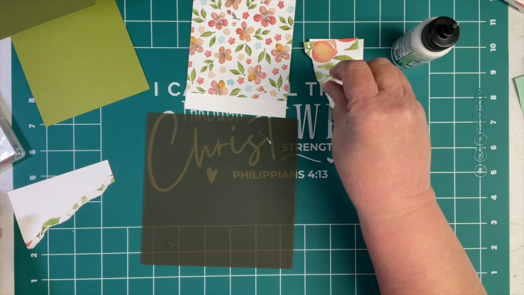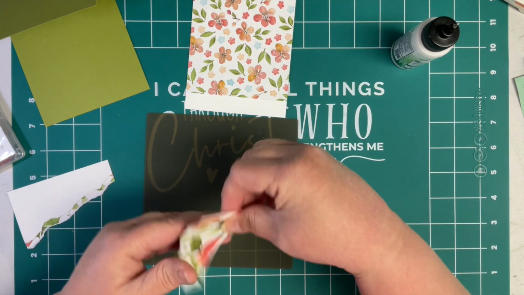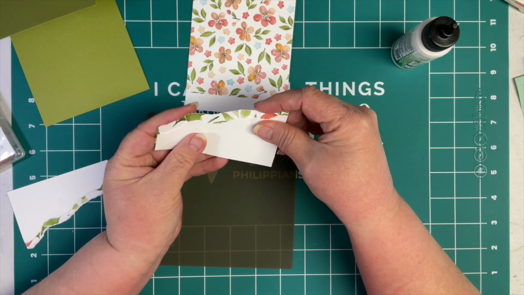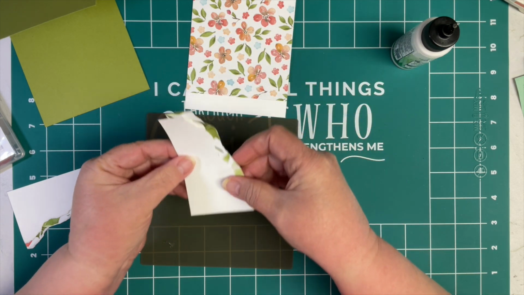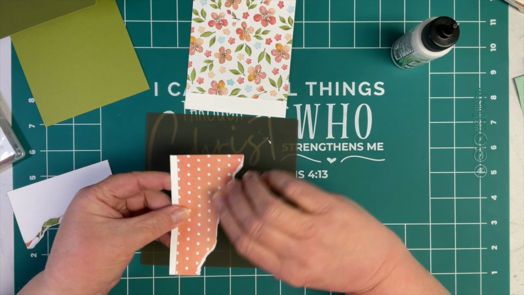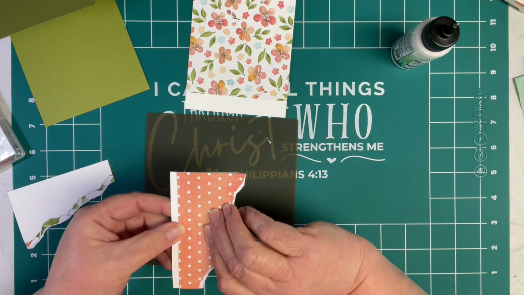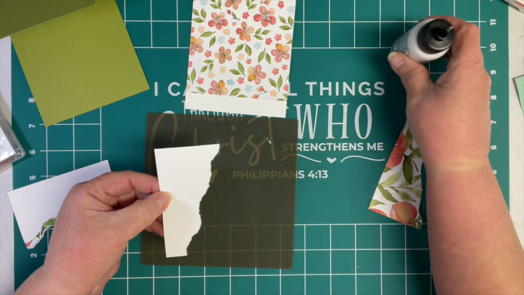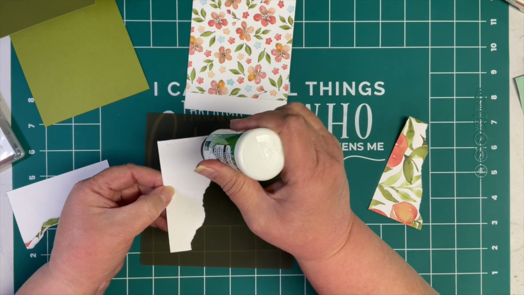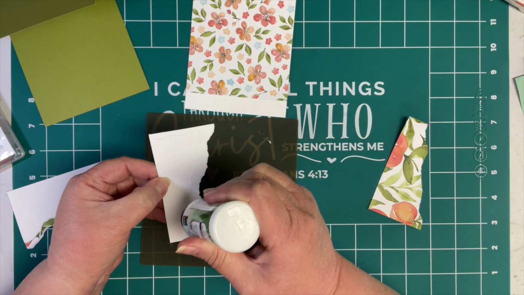And I'll do the same thing now that I have my craft mat out. Take this, put it underneath, and I mean, I could mark it on the back there, but I'll just kind of try to stay away from that edge over there as much, staying away also from the tear line.